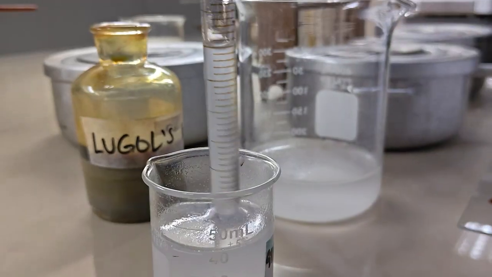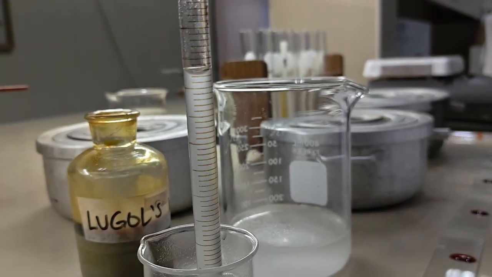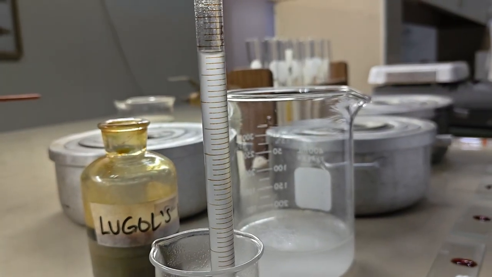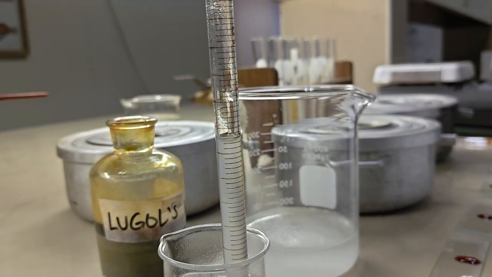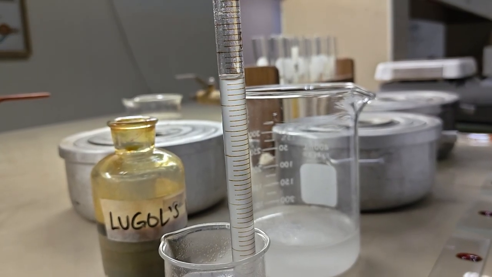Before starting the experiment, the saliva sample was filtered through gauze to remove solid particles. Iodine solution was also prepared on a white surface for easier observation of color changes.